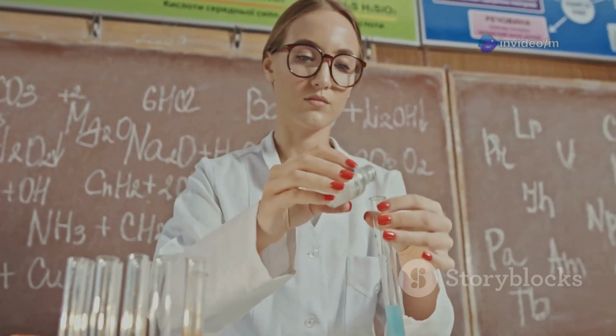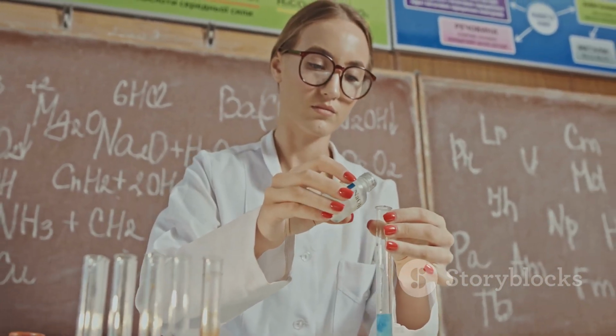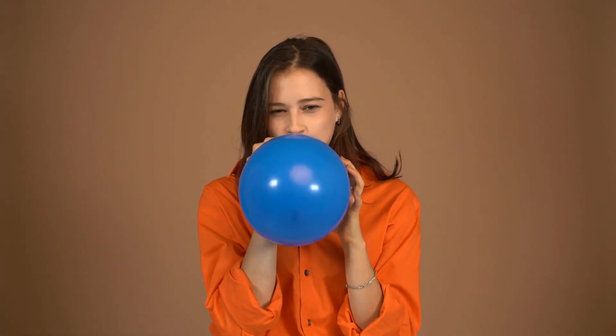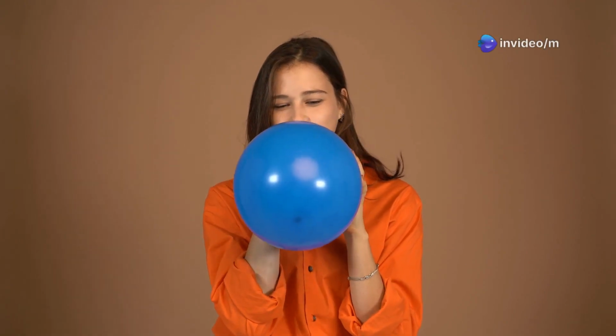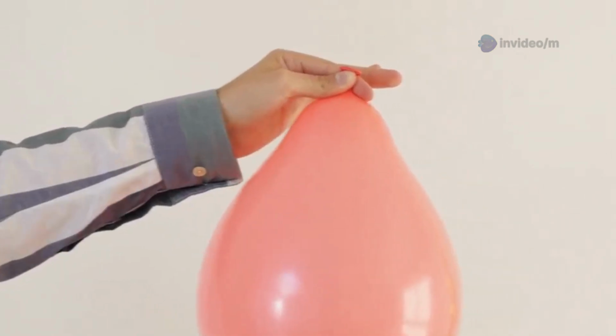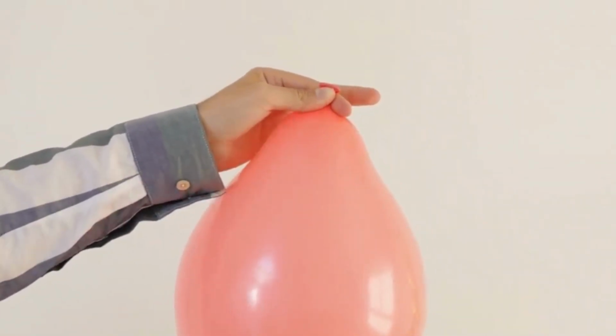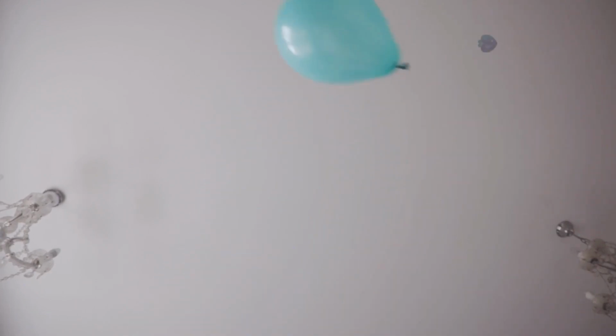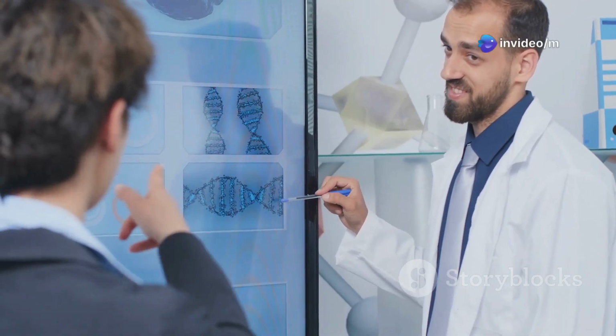Wow! This means that the volume of a gas is directly proportional to the number of moles of the gas, as long as the temperature and pressure are kept constant. So, if you double the number of gas molecules in a container, like blowing more air into a balloon, the volume will double, assuming the balloon can stretch, and the outside pressure and temperature don't change. If you halve the amount of gas, the volume will halve. It's a straightforward relationship. More gas stuff means more space taken up. This makes intuitive sense, doesn't it?